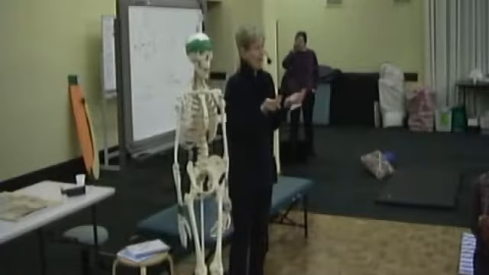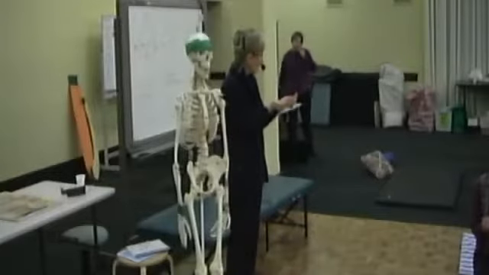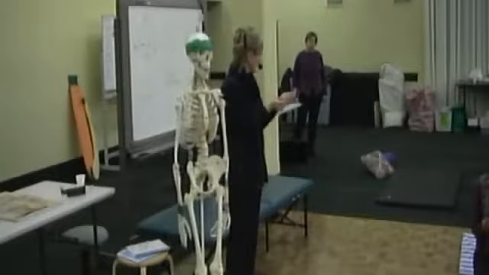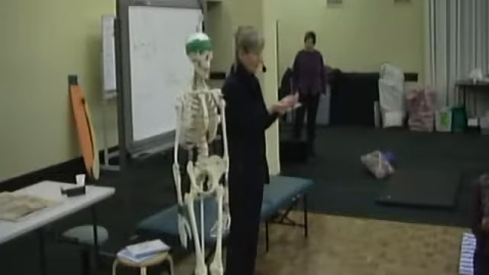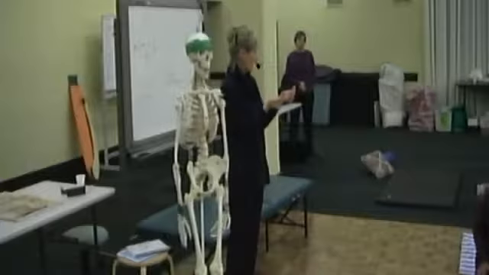But functionally, these condyles of the skull articulate with the first cervical vertebra, and create quite a few degrees of freedom, meaning movement in many directions.